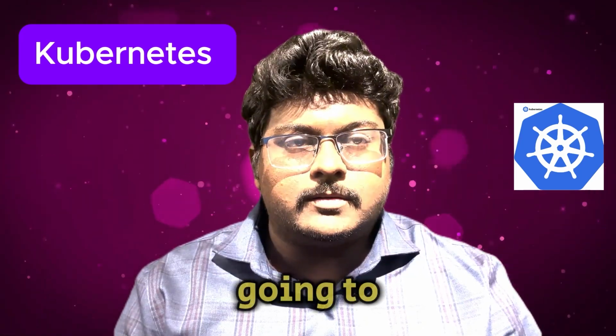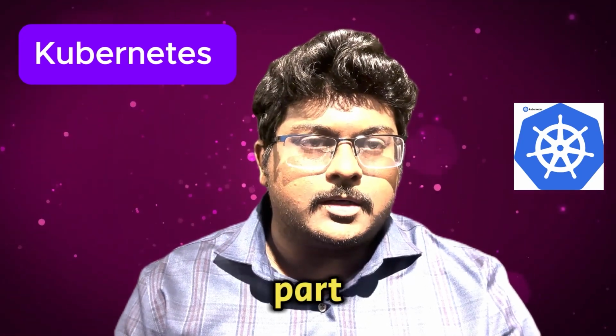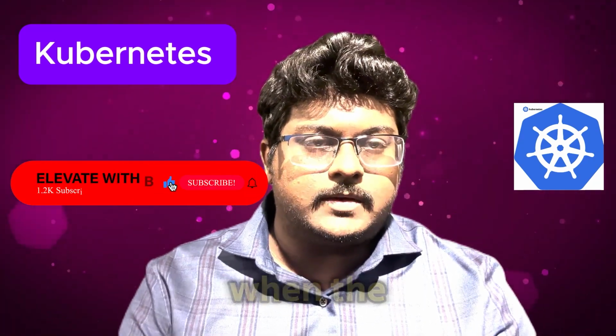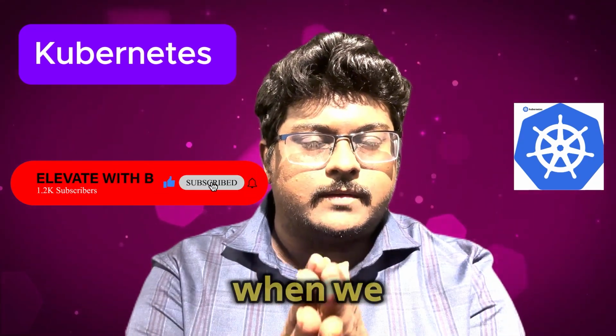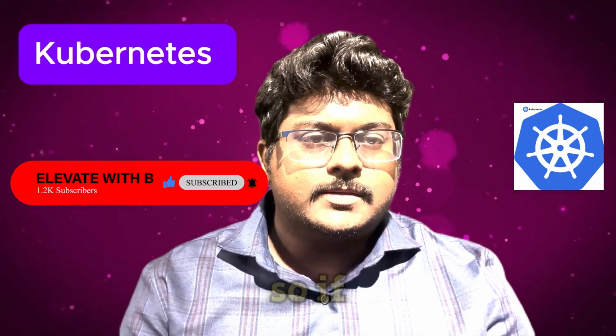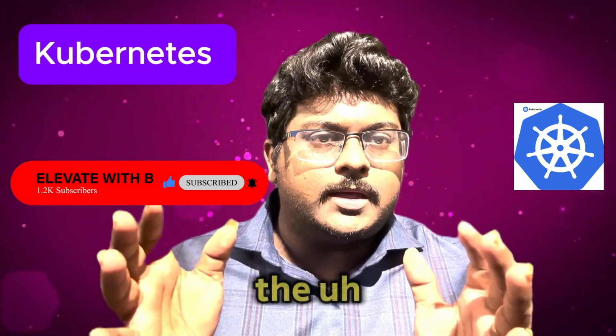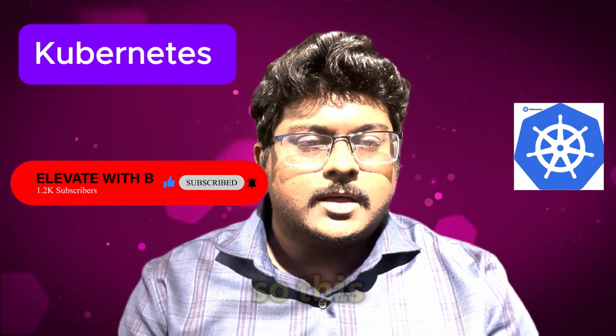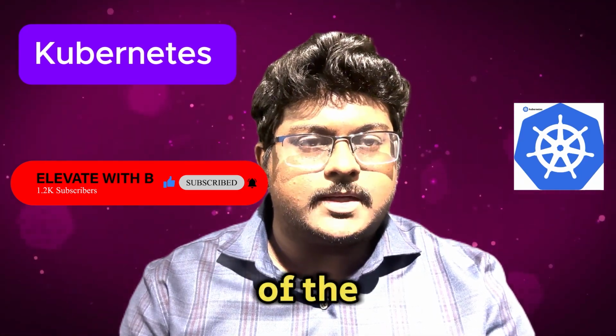When we go into the practical part, you will hear some technical jargon. A cluster is nothing but a group of nodes combined together. When we combine a group of servers together, we call it a cluster. If you group the servers together, our applications will run smoothly. So this is the actual meaning of a cluster.